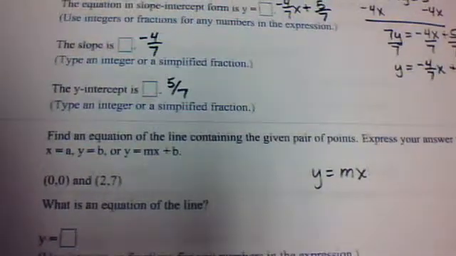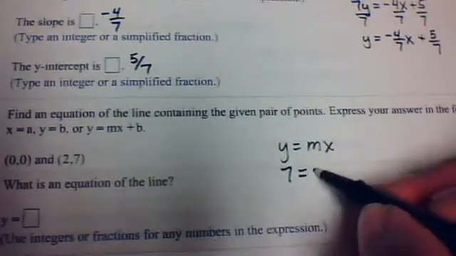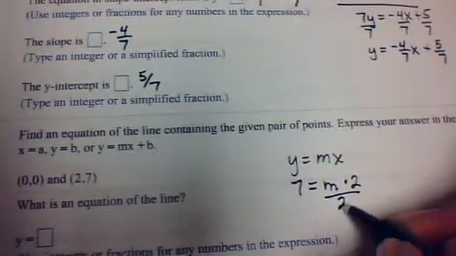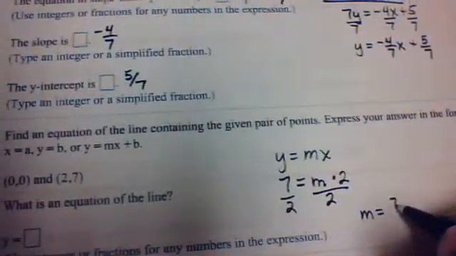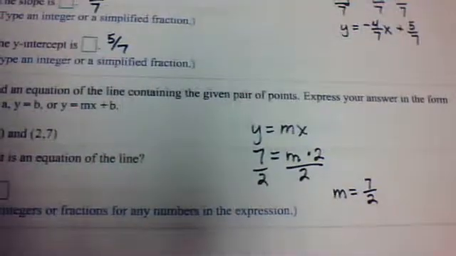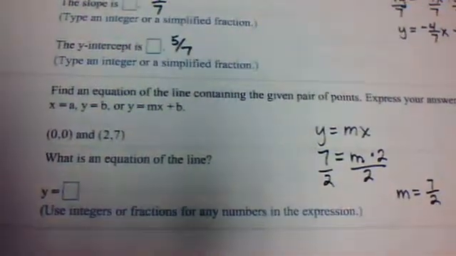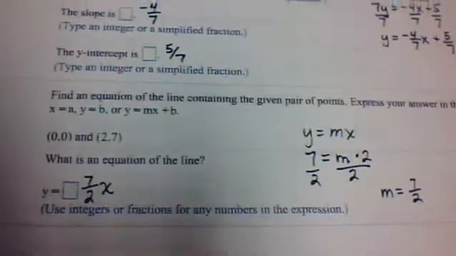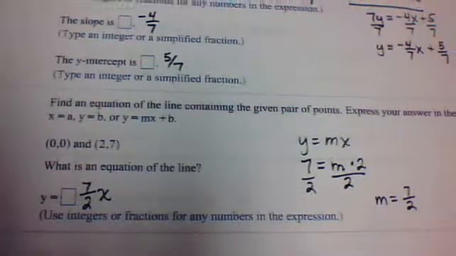Now, our x is 2. That's your x coordinate. Your y coordinate is 7. So in this case, we replace the y with 7. That's going to be equal to m times x, which is 2. Now to get the m by itself, we're multiplying by 2, so we need to divide both sides by 2 to get m equal to 7 over 2. So the slope is 7 over 2, and from that we can write the equation, which is y is equal to 7 over 2 times x. Make sure you type the x next to the fraction 7 over 2 and not in the denominator or in the numerator.